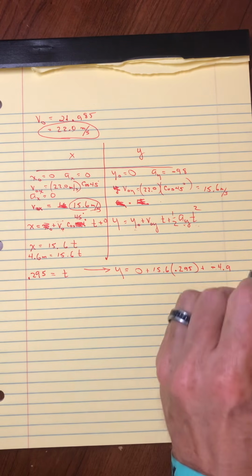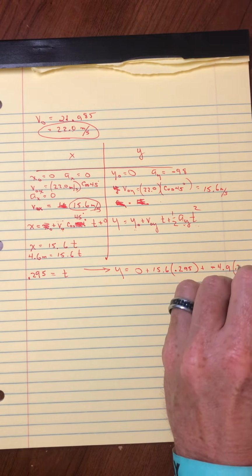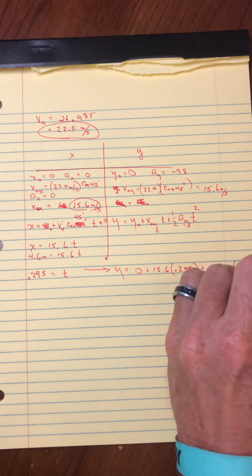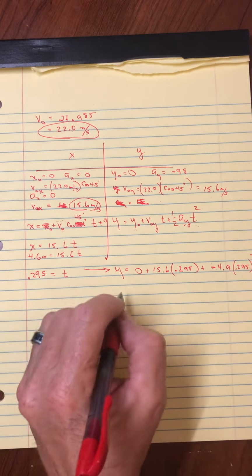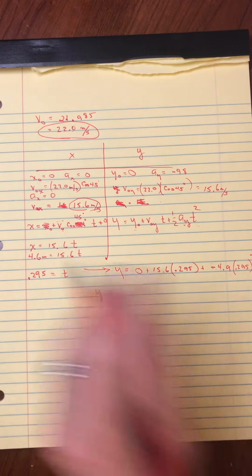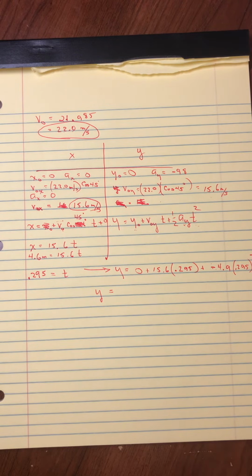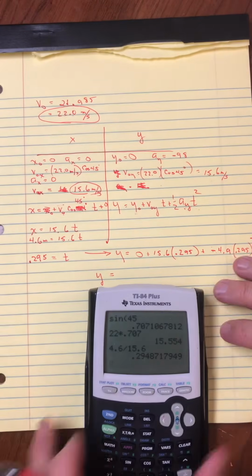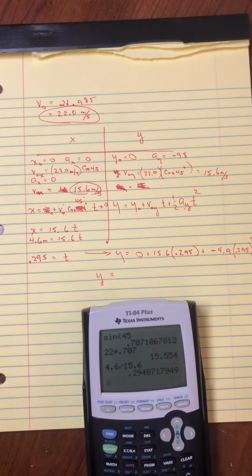And then I can put in that time again, 0.295 squared. And this should tell me the height of the football.